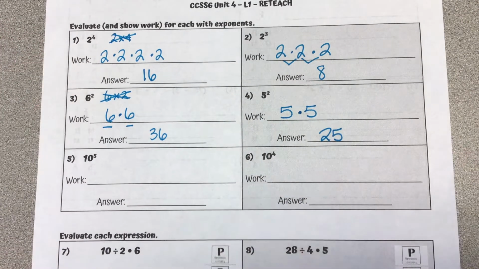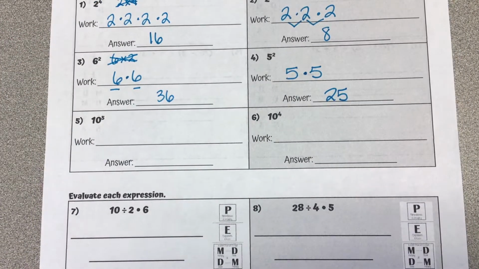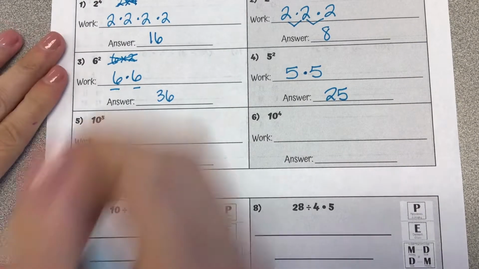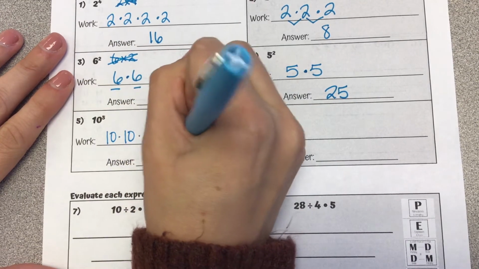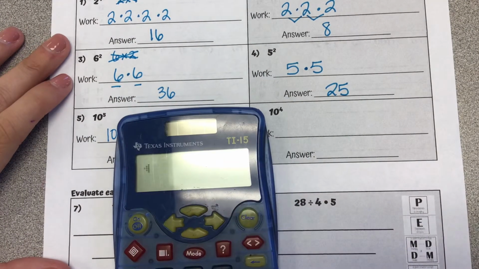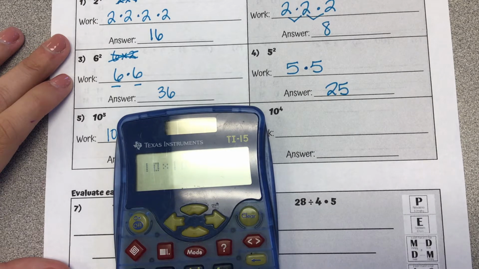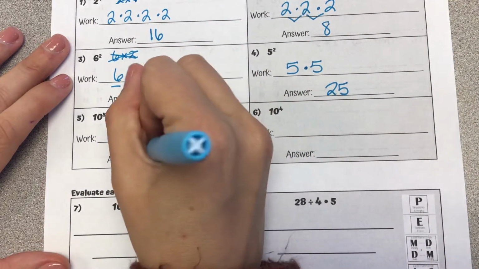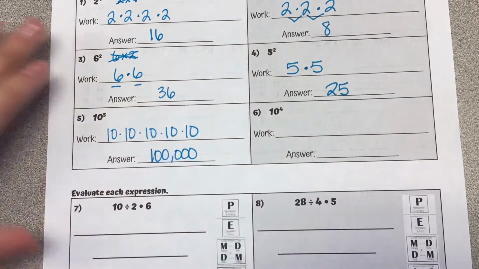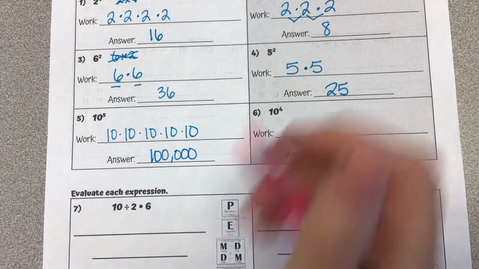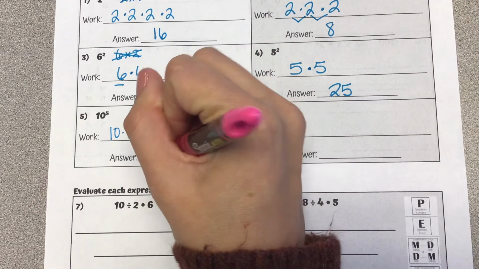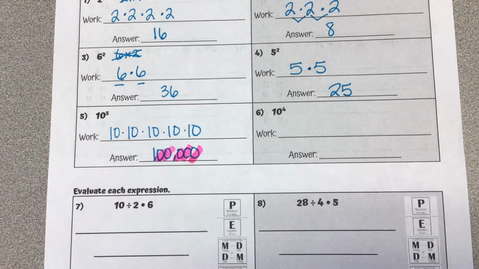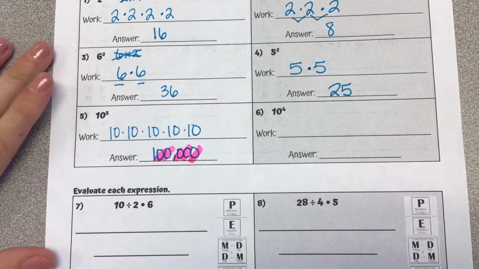And then tens, we're going to look at it 2 ways. 10 to the 5th power is not 10 times 5. It's 10 multiplied by itself 5 times. 1, 2, 3, 4, 5. And if I plug that into my calculator, 5 times, I get 100,000 as my answer. The other thing to note is, since we multiplied by 5 times, we should have 5 zeros. So that's a shortcut.